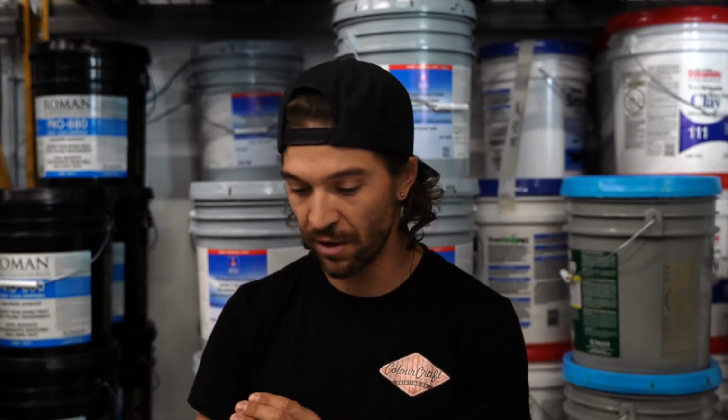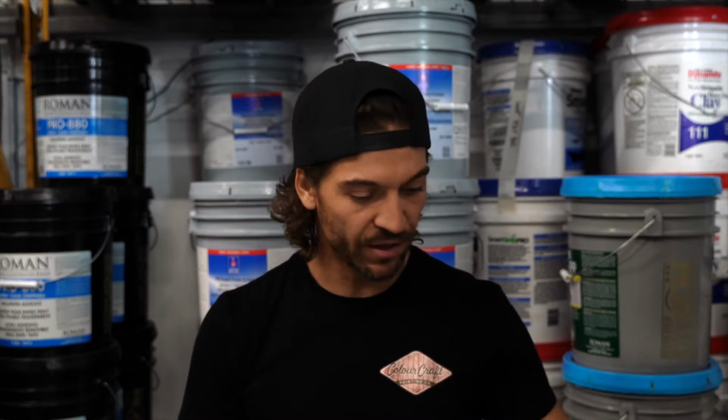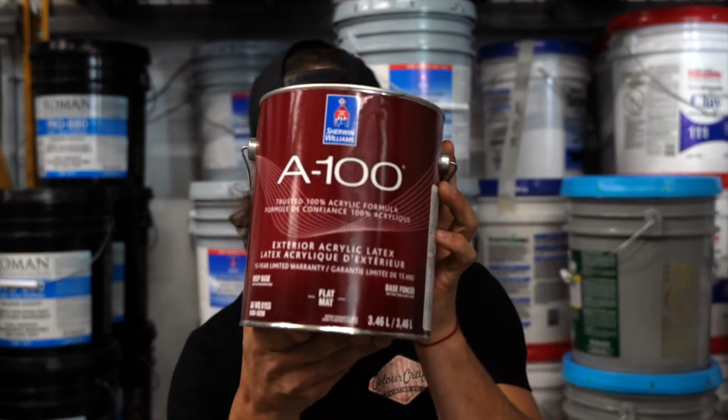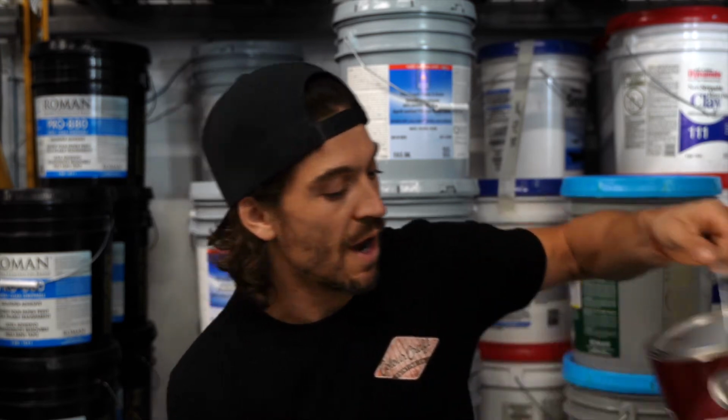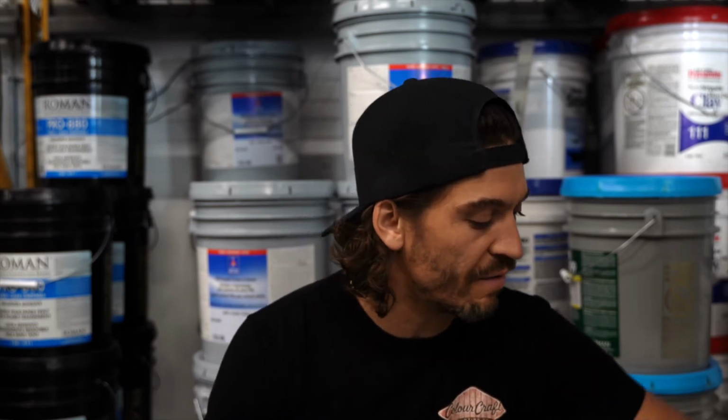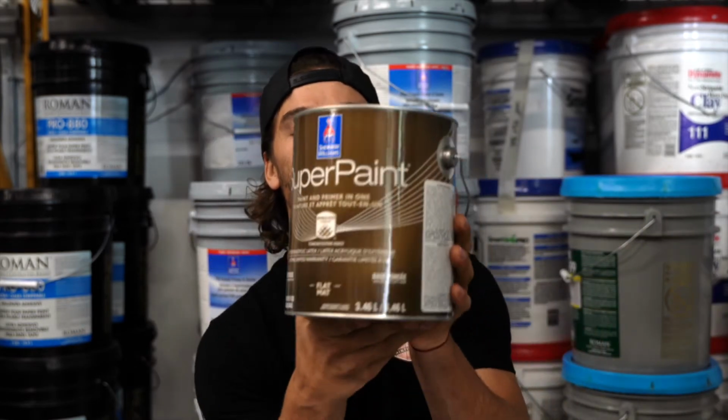First things first, paint products. With Sherwin Williams, there are five products that we're going to cover in order, and when to use what. First is the lower end side of the brand, which we use sometimes at Colorcraft, which is A100. This is a flat A100. We use this sometimes, but it's typically not the go-to. Colorcraft is more positioned as a higher end brand, so we're usually using the upper end products or the mid-range at least.